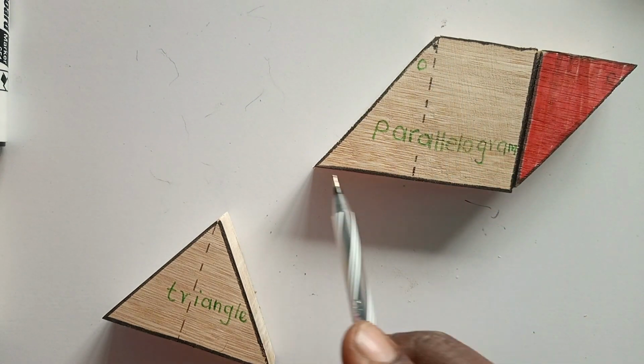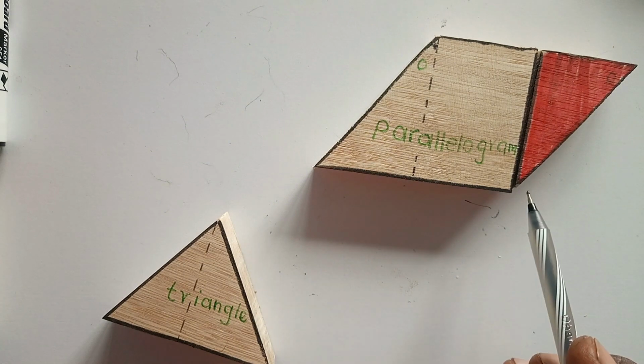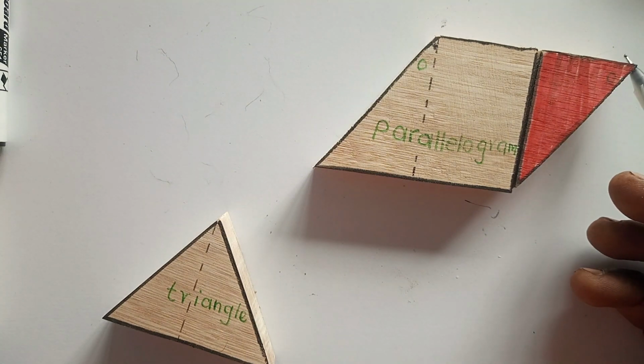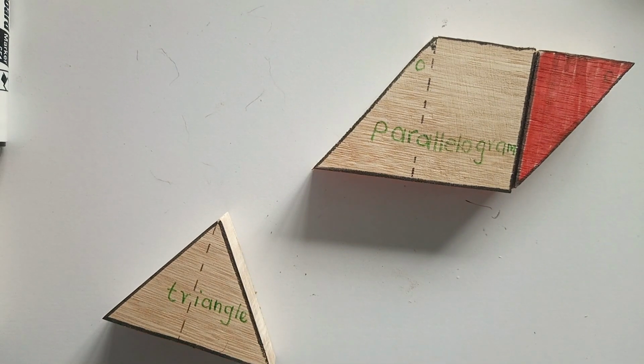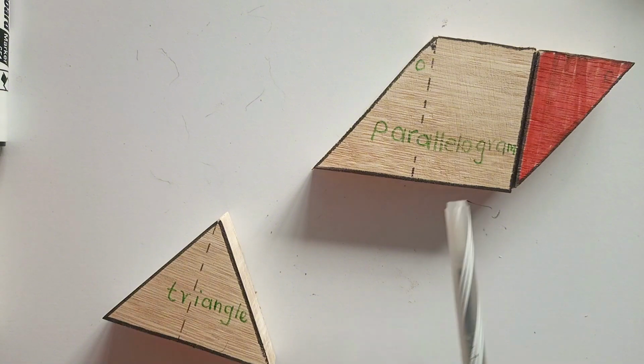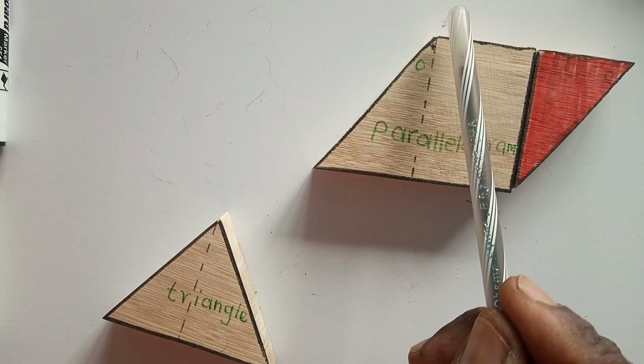This is perpendicular to this base here. So the area of a parallelogram is the same as base times height.